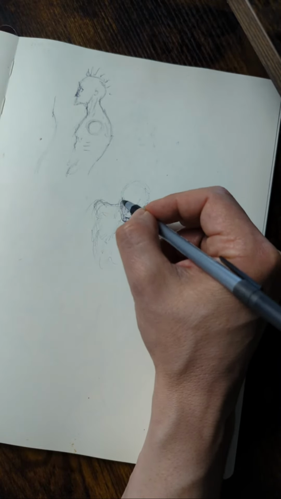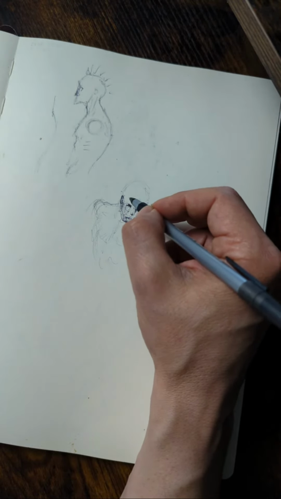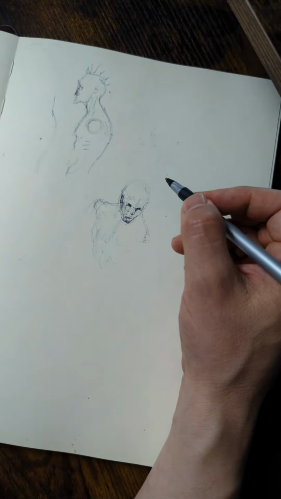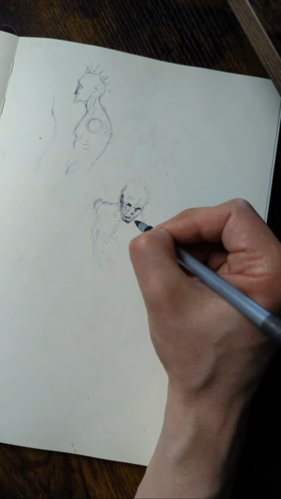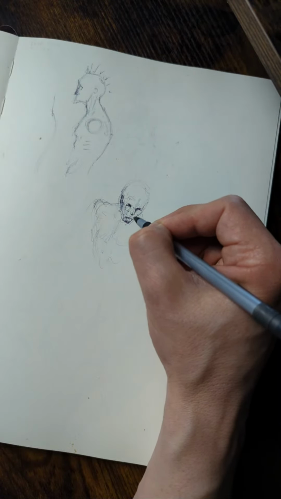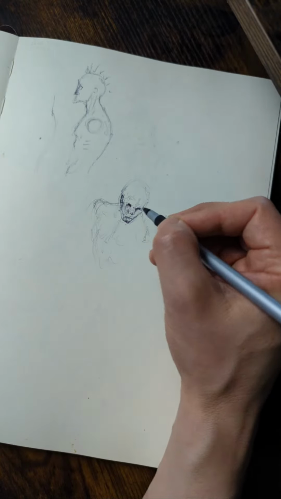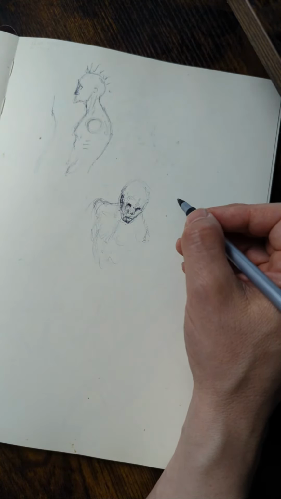So this is just a practice round. We're not really doing anything special. I might give it some hair, maybe some dreadlocks. That'd be kind of fun. There we go. If anybody has any questions, feel free to ask away.